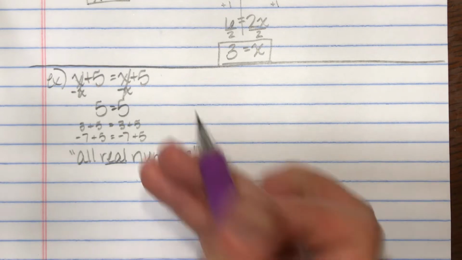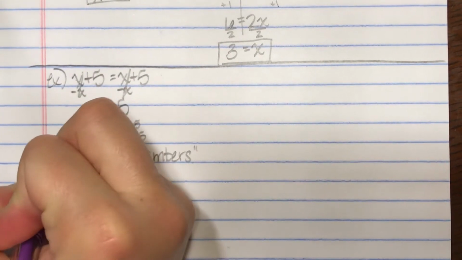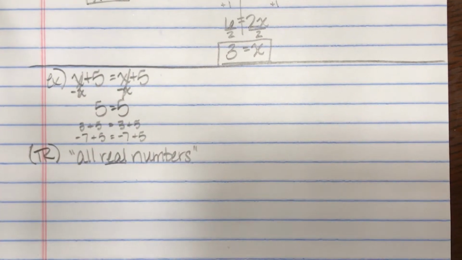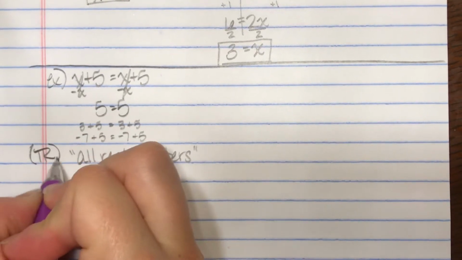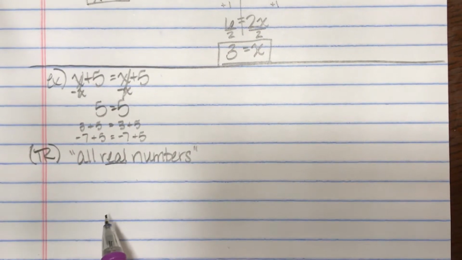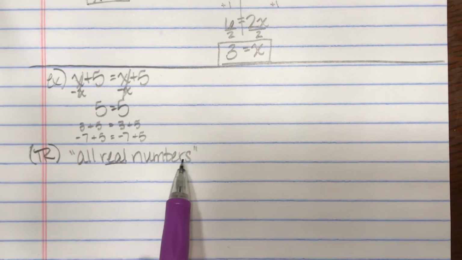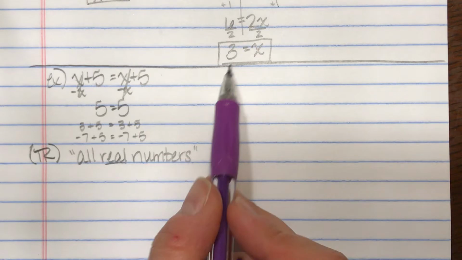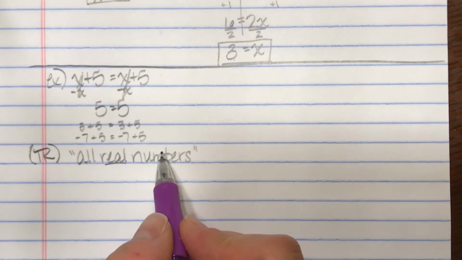The other symbol that you'll see sometimes is that funky looking capital R. I know Photomath has some weird curly things happening in it. But basically they both mean that x could be anything for this equation. There's not just one straight answer like what we've seen in the past. There's a ton of them.